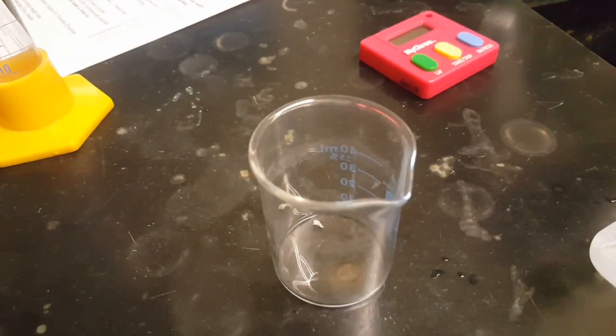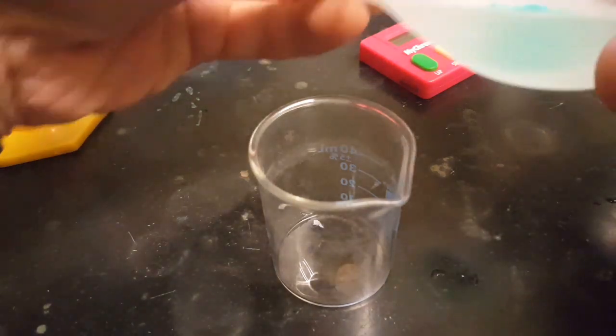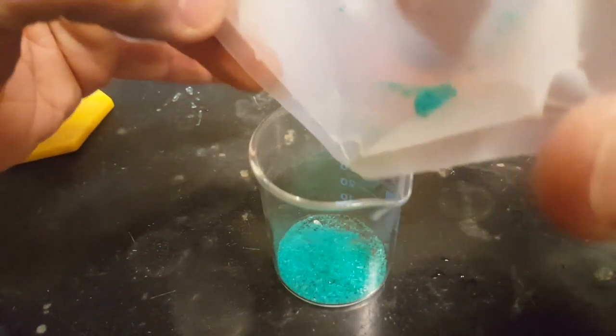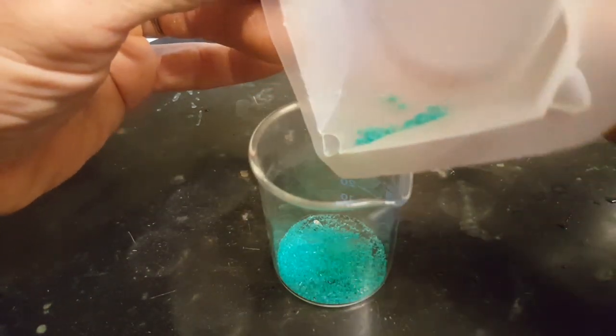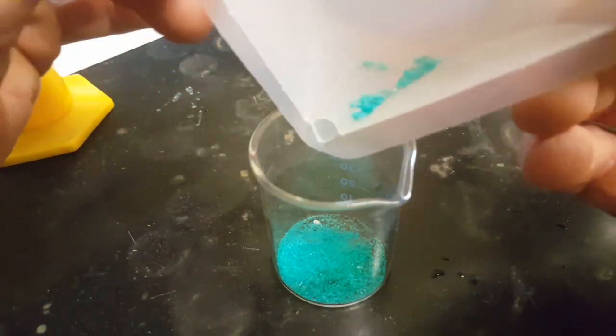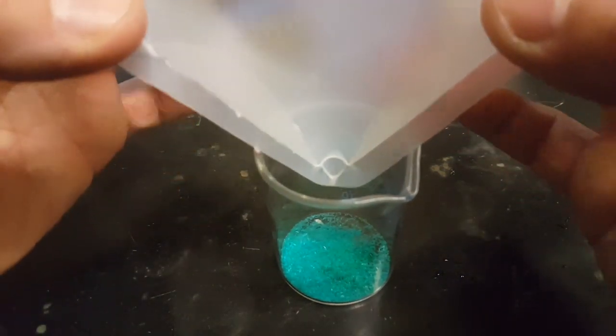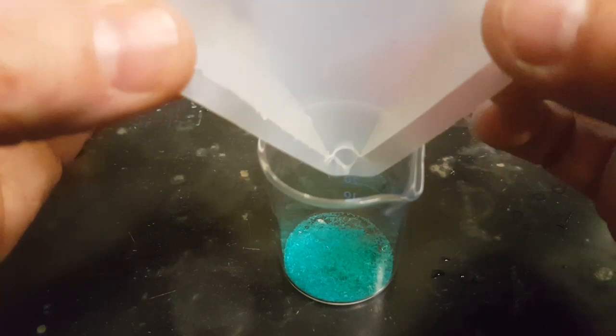Now things get a little more interesting. You get to take your salt and put it into your, I know I said salt, this is copper(II) chloride, and any ionic compound with a metal and a nonmetal is also called a salt.